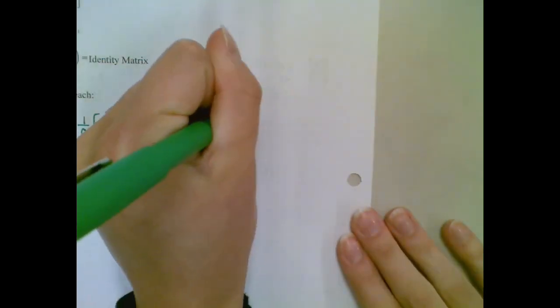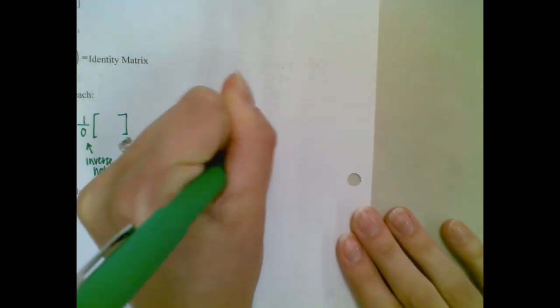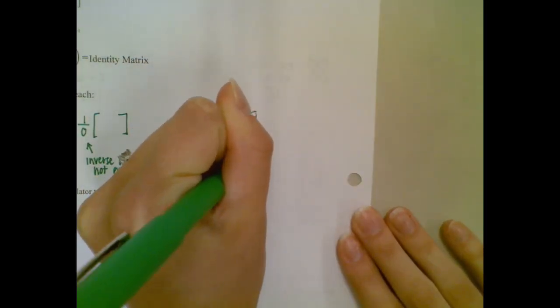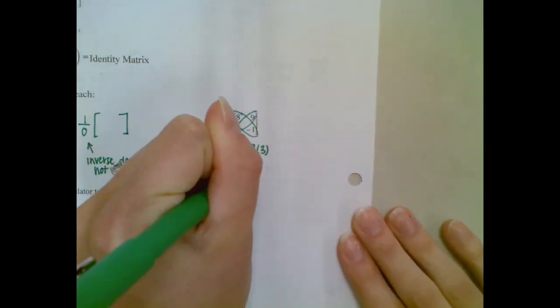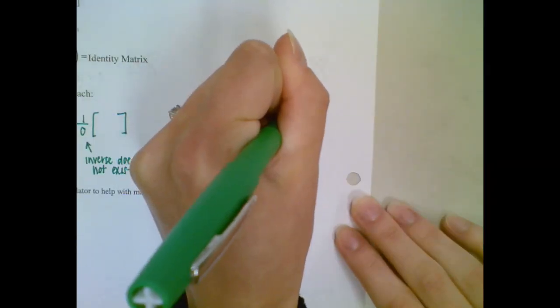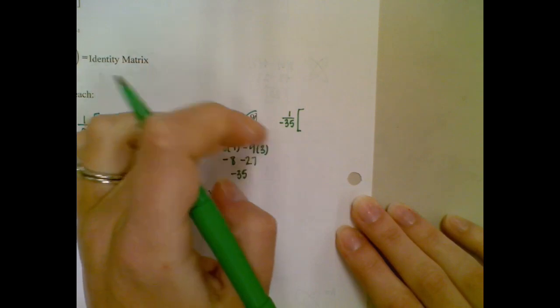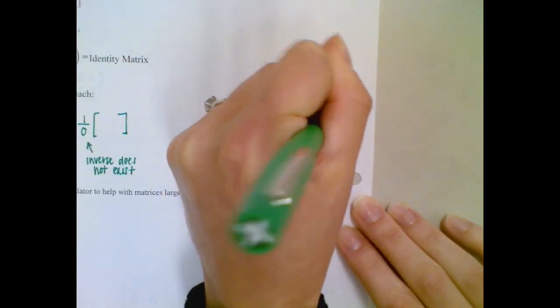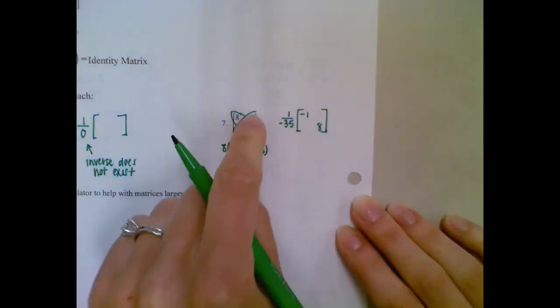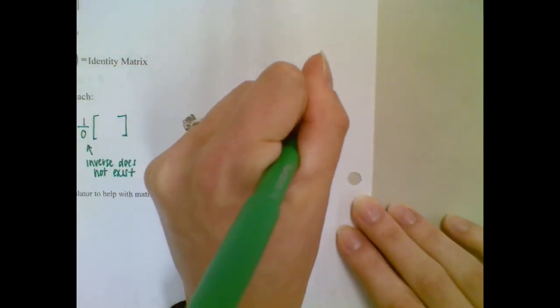All right, let's move on to number 7. So again, we do need to find the determinant before we can get started. So 8 times -1 minus 9 times 3. So -8 minus 27, which is, oh my goodness, I can't think, -35. There we go. So I've got 1 over -35, or -1 over 35, doesn't matter, times, remember these switch spots, so -1, 8, and then these two change signs, so -3, -9.